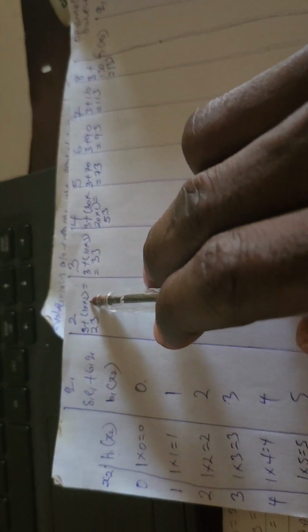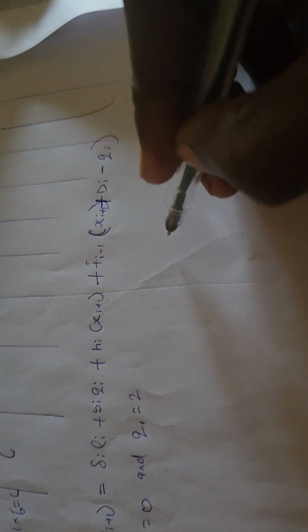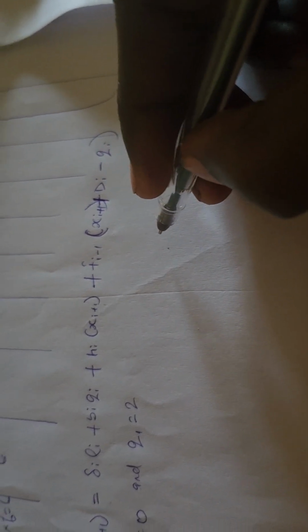That is, when q1 is 2 and x2 is 0. So we populate that first. But prior to that, let me quickly remind ourselves of our schematic diagram, as it's very useful in populating this table.